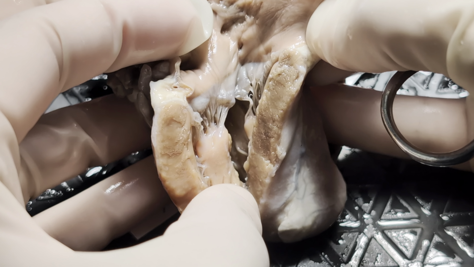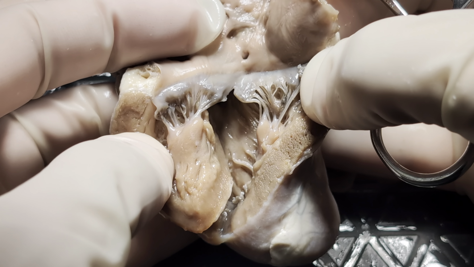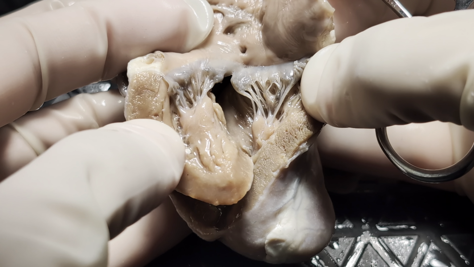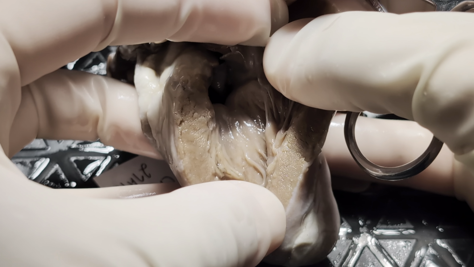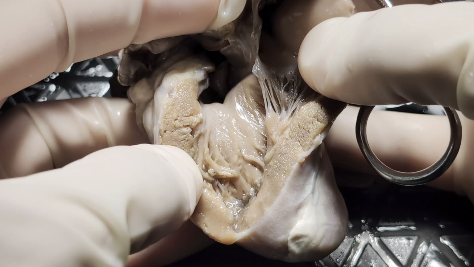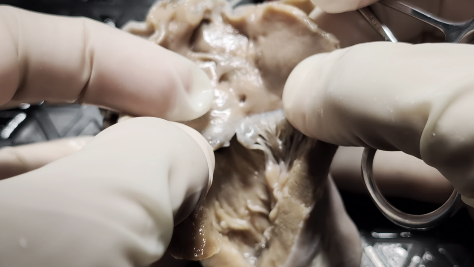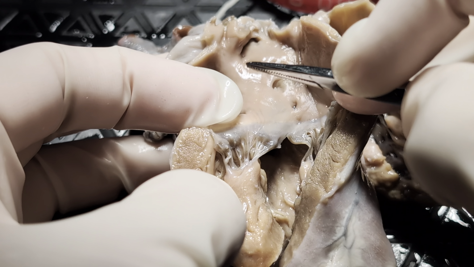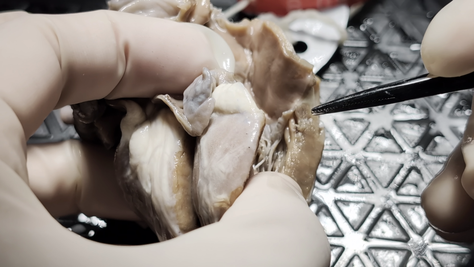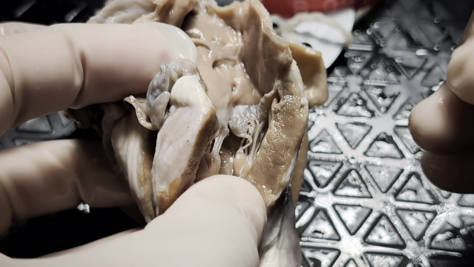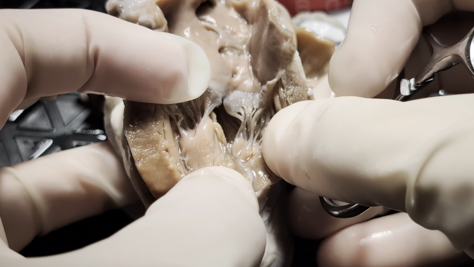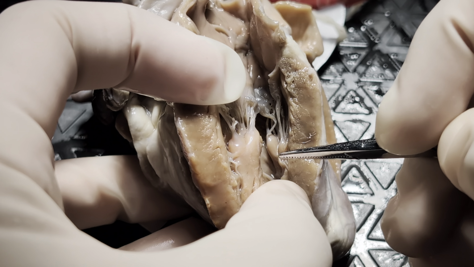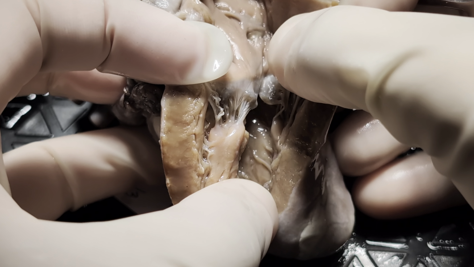And then we do see a left-sided atrioventricular valve. This valve has 2 leaflets and no connections directly to the ventricular septum, consistent with a morphologic mitral valve. So here is the anterior leaflet, and here is the posterior leaflet of the mitral valve. And we can see the papillary muscles here and here. All right.